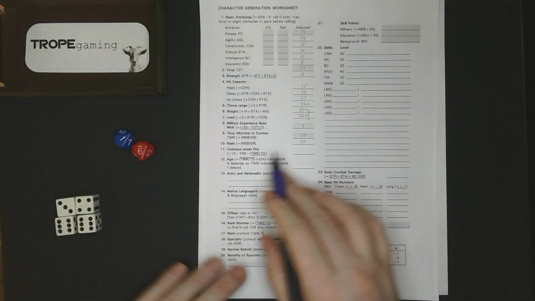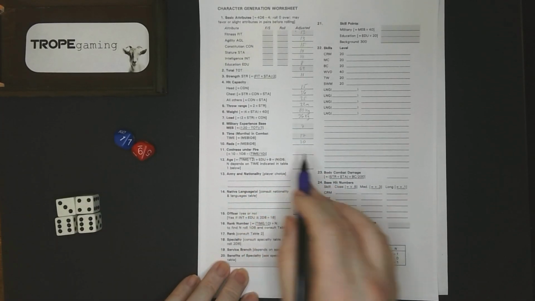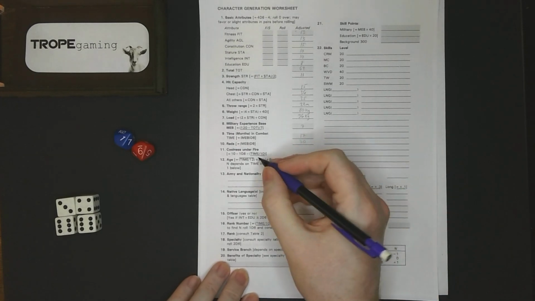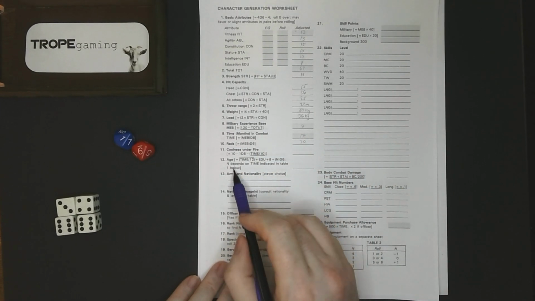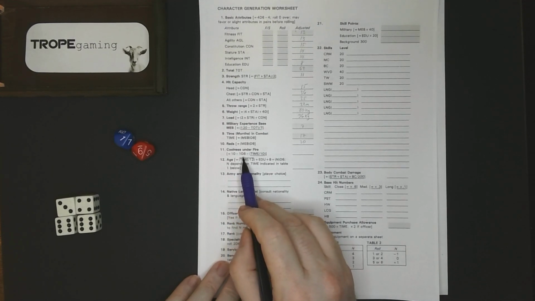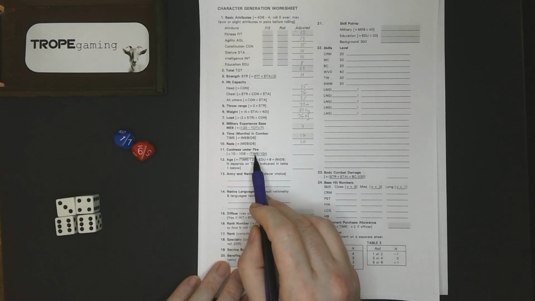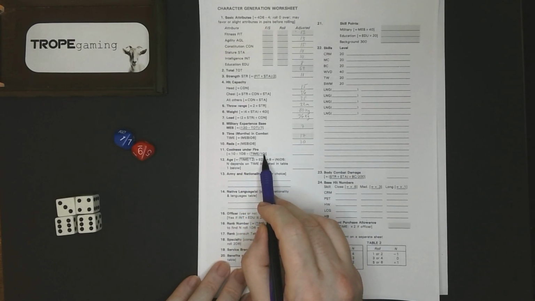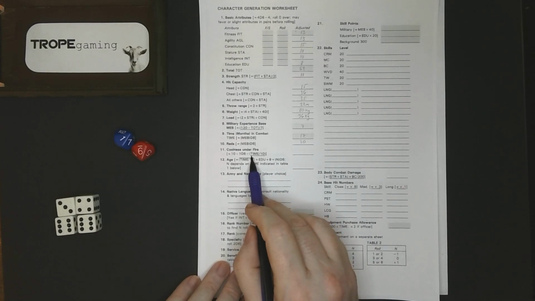Coolness under fire. This is an important stat for any character to have. The way we determine that is this formula, which is 10 minus a 1d6 roll minus our time divided by 10, rounding any fractions down.